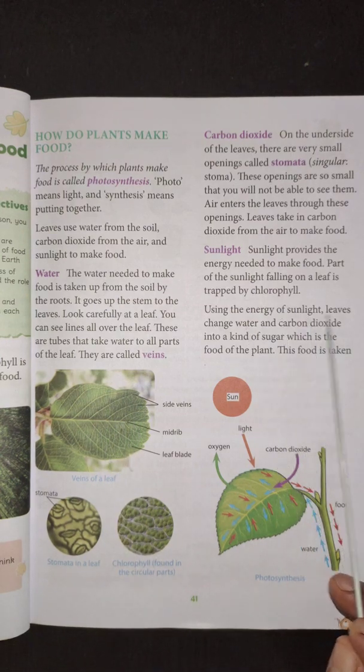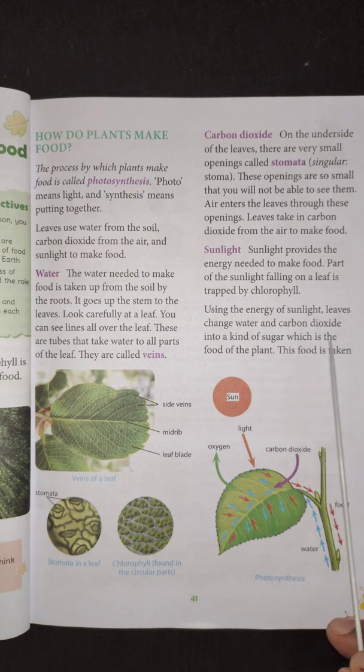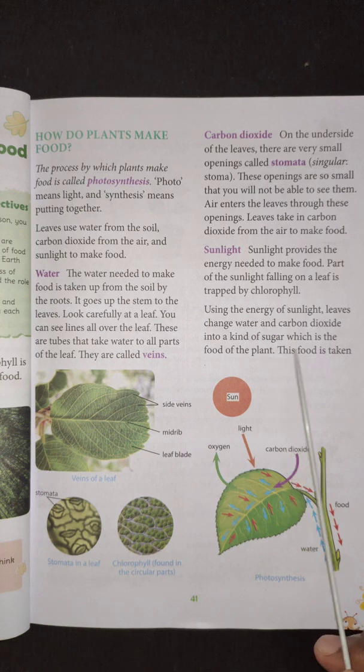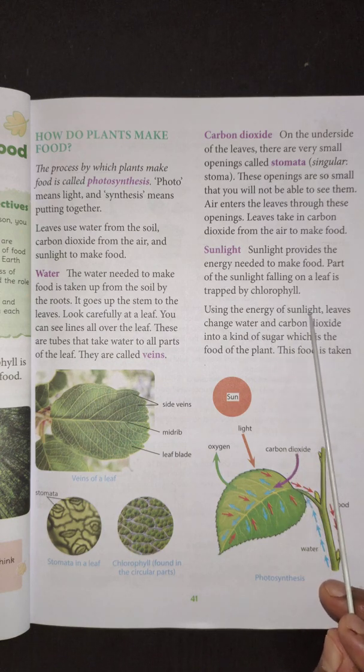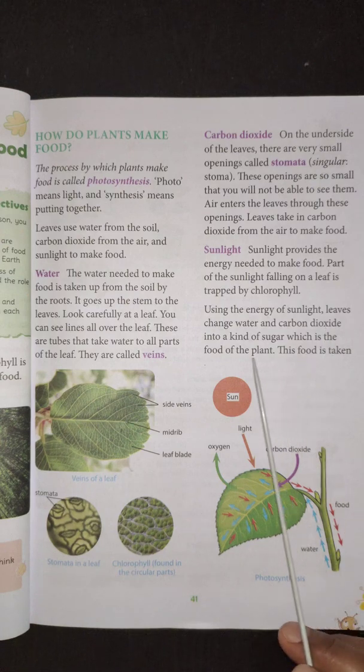Using the energy of sunlight, leaves change water and carbon dioxide into a kind of sugar, which is the food of the plant.